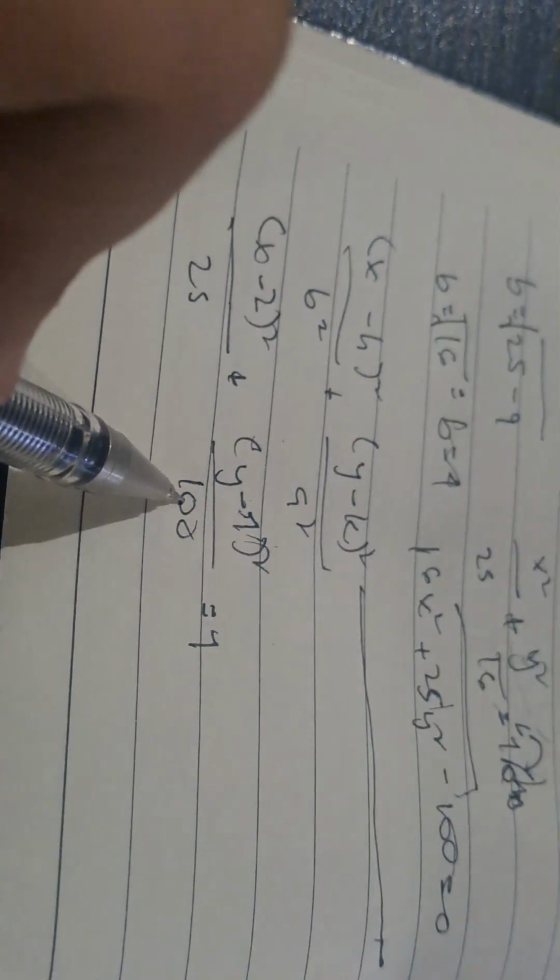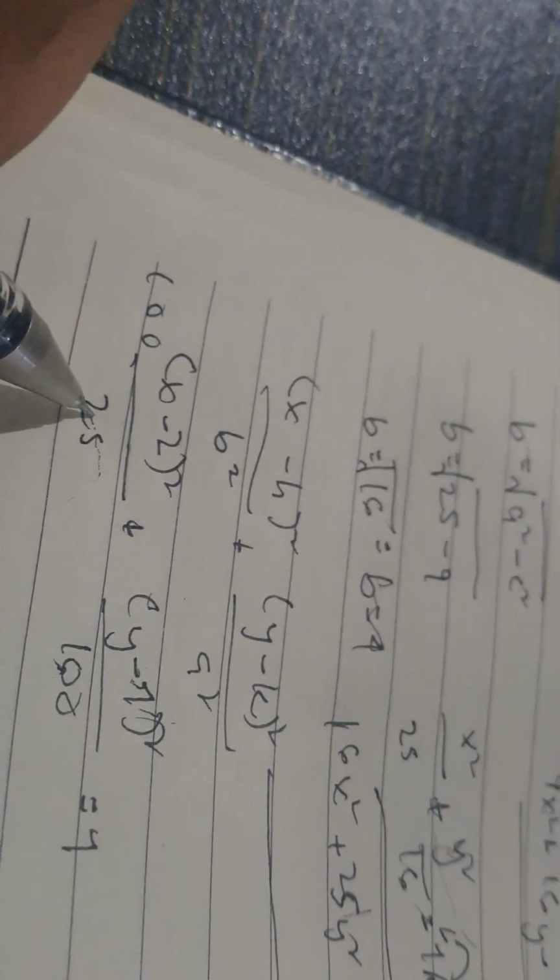If we follow the usual where you cross multiply, you would notice that 100, if you cross multiply it, has the value of 25 underneath. 100 divided by 25 is 4. So you're left with 4 times x minus 2 squared plus y minus 1 squared equals 100.